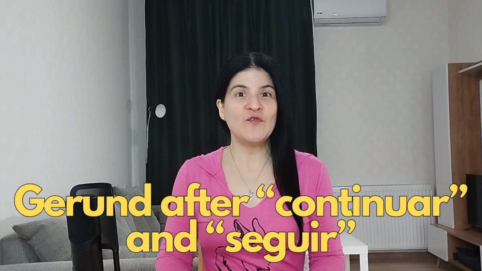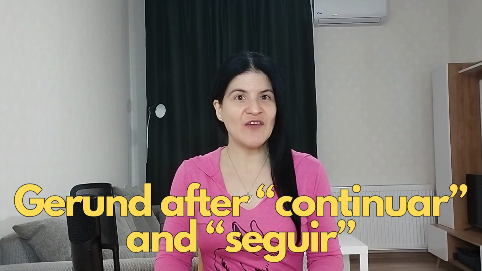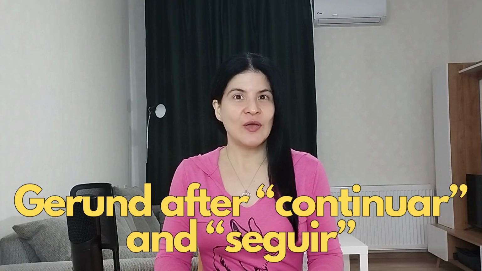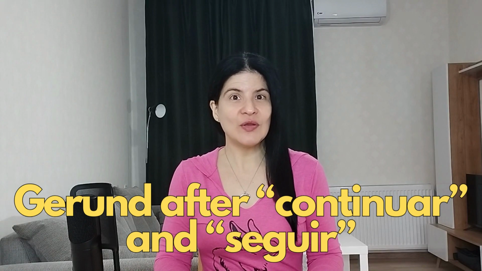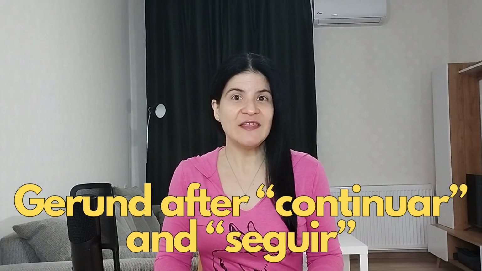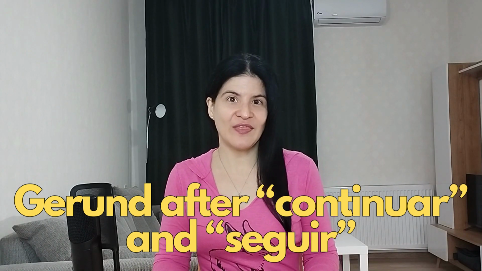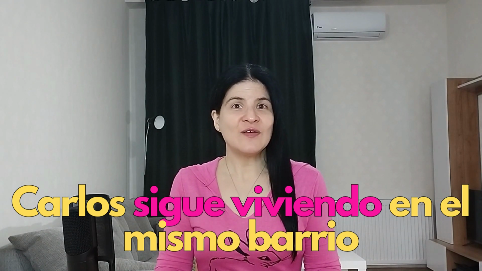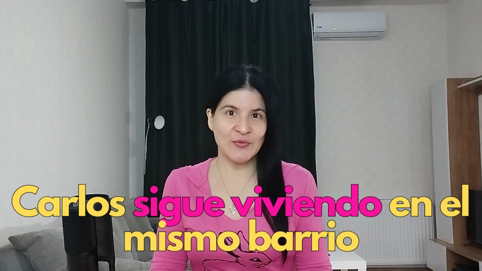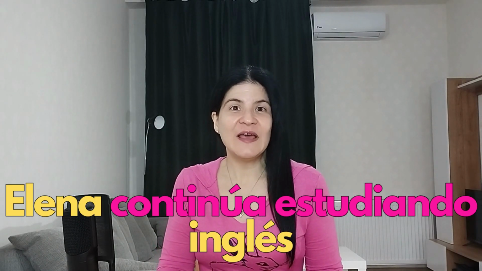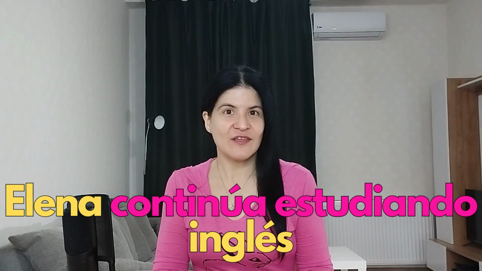In Spanish, if we need to insert another verb after the verbs continuar and seguir, we use the gerund. We use this construction continuar plus gerund or seguir plus gerund when we want to indicate that we continue doing something. For example, Carlos sigue viviendo en el mismo barrio. Carlos still lives in the same neighborhood. Elena continúa estudiando inglés. Elena continues studying English.